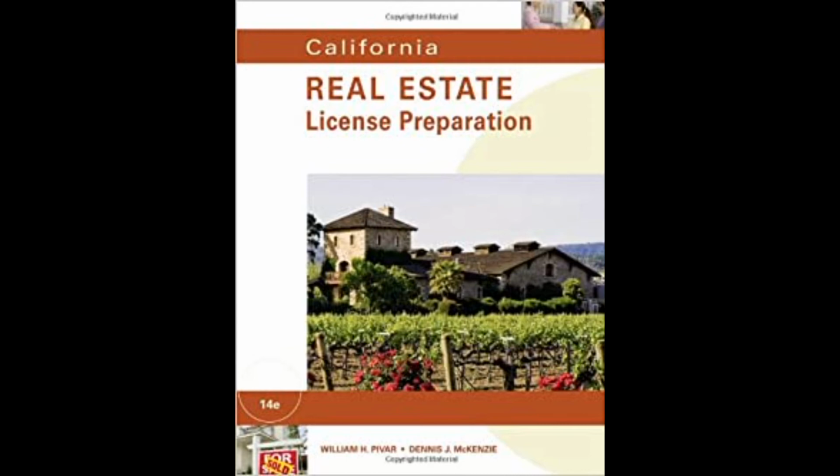To summarize, an item attached for use in a trade or business, a trade fixture, or for residential use may be removed. The tenant must repair or pay for any property damage resulting from the removal.